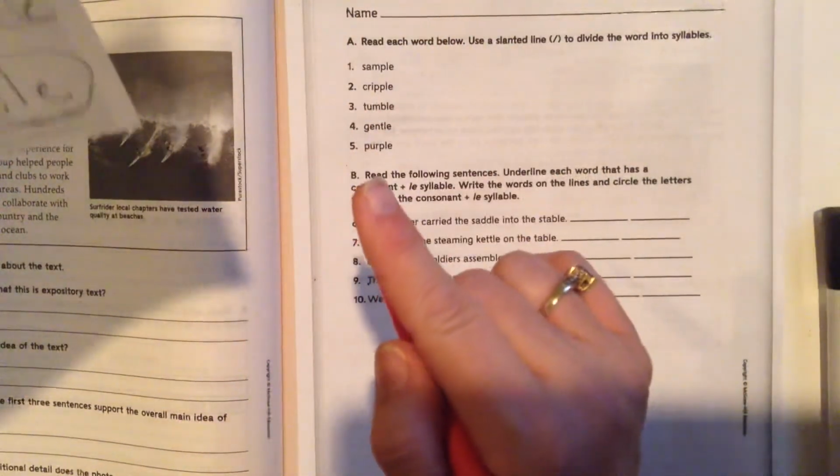The last page that you're going to do is this one, and it's on the consonant LE. On this page, remember that every syllable has only one vowel sound.